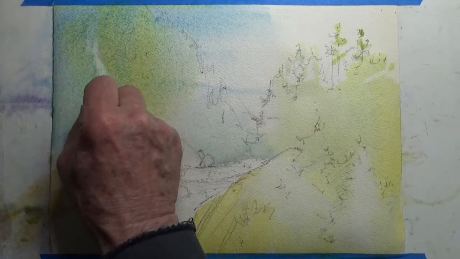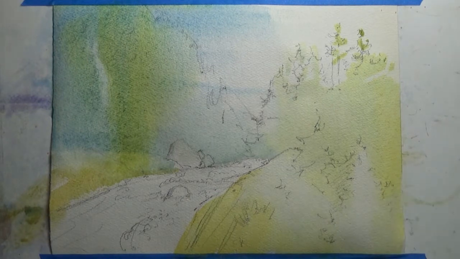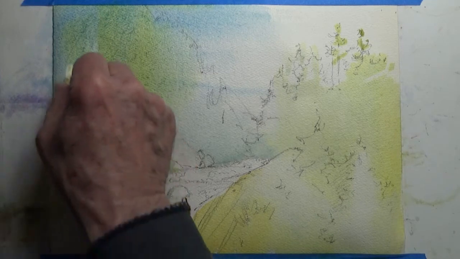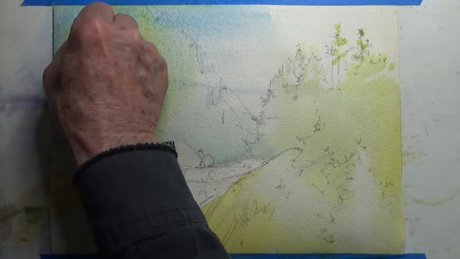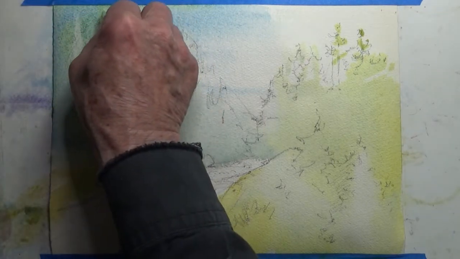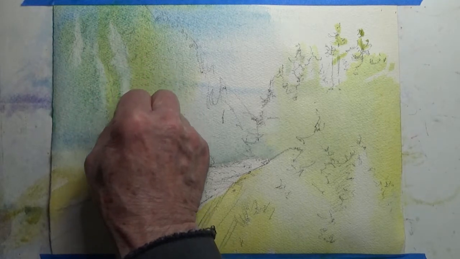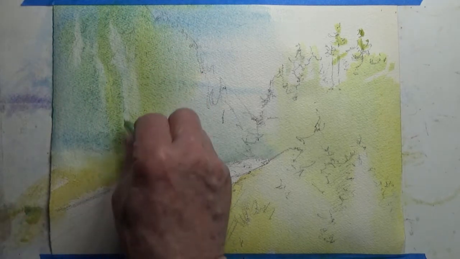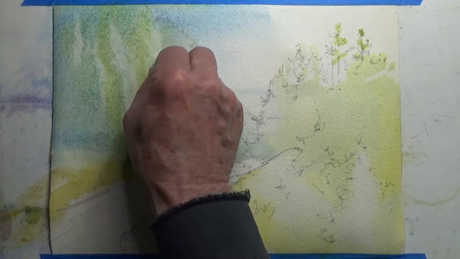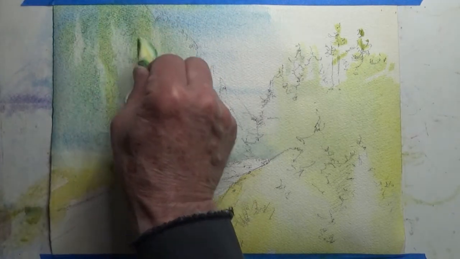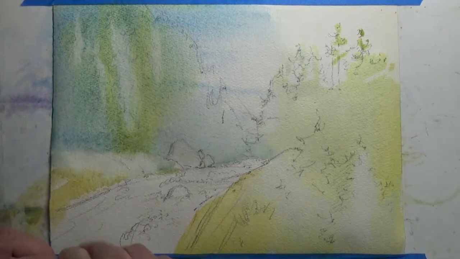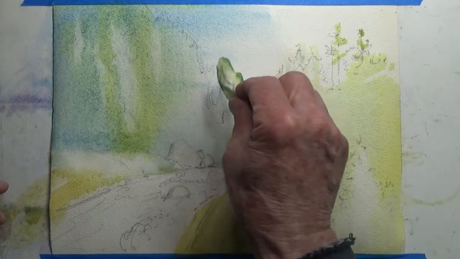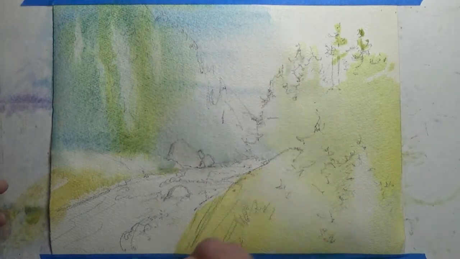I'm going to take my tissue, put some water in the tissue, wet it, come in here, and some of these trees are not lighter, but brighter. Some of them are darker, some of them are going to be brighter, lighter. Okay, so I'm just taking some of this out of there. Again, taking some of that out, and coming back here and making this a little bit lighter as well.